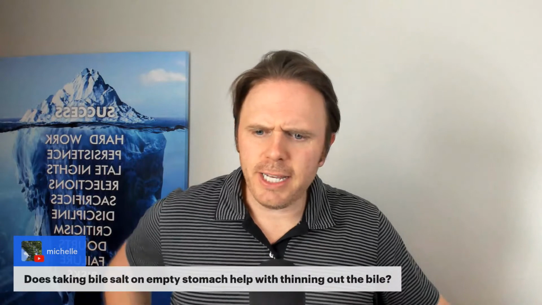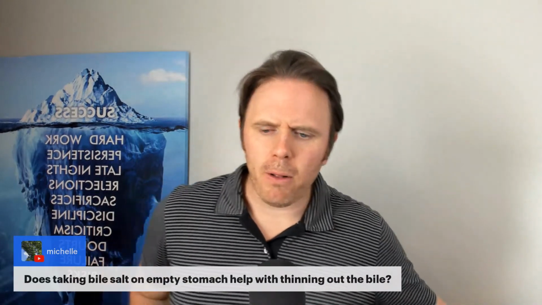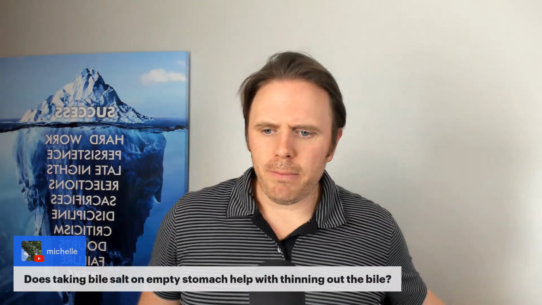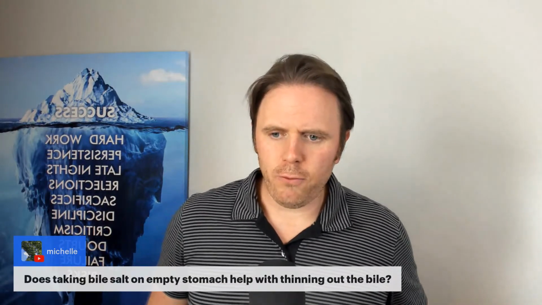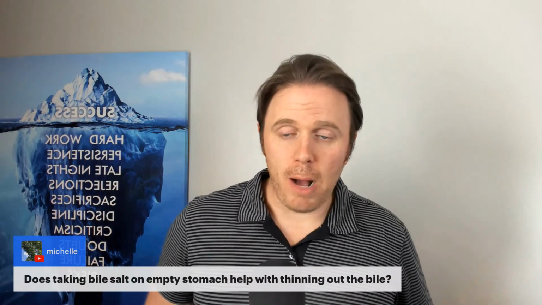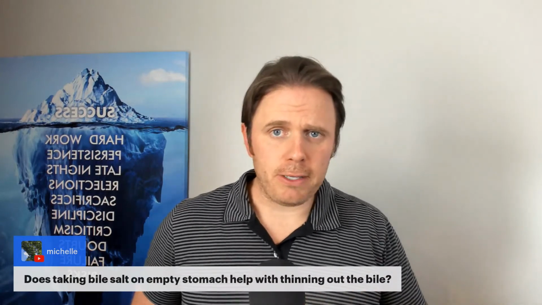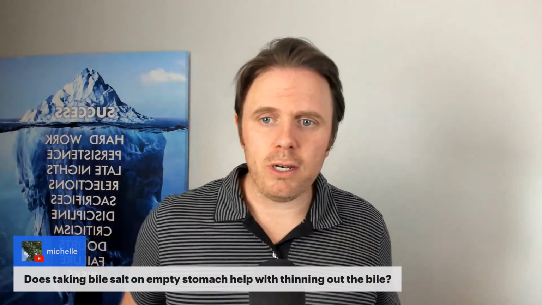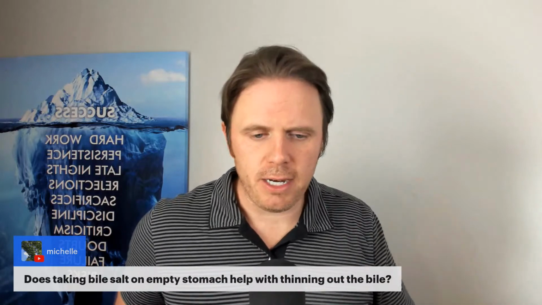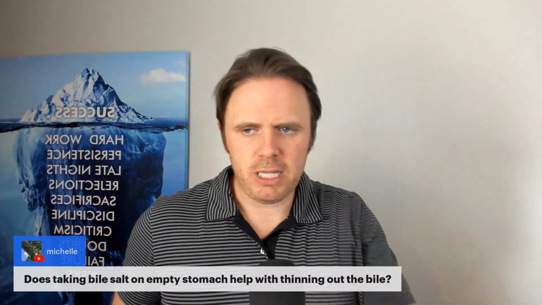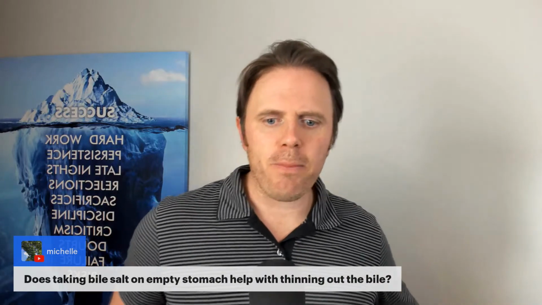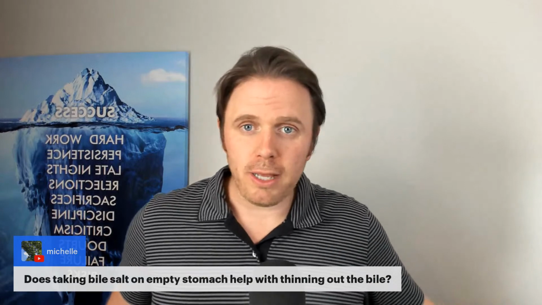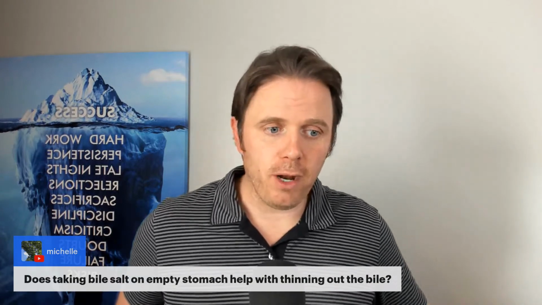Question here. Does taking bile salts on an empty stomach help with thinning out the bile? I mean, the things that we use to help thin out the bile are going to be, one, decreasing estrogen levels. So if you're a female, high levels of estrogen can make your bile much more sludgy. We may add in things like beetroot and phosphatidylcholine and dandelion to help thin it out. Some fringe tree extract in my supplement line. We're going to use Liver Supreme to help thin that out. We may even use a herb called Stonebreaker, a Phyllanthus niruri herb, very helpful there. Those are a couple things.